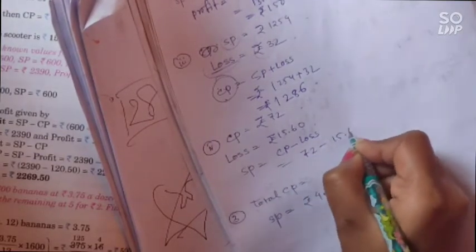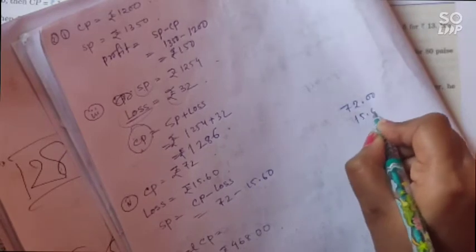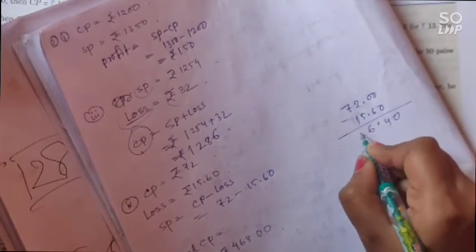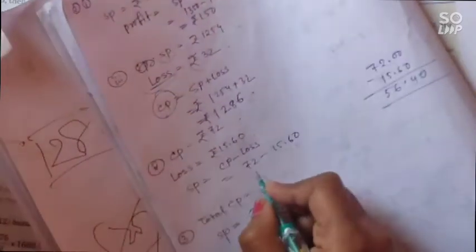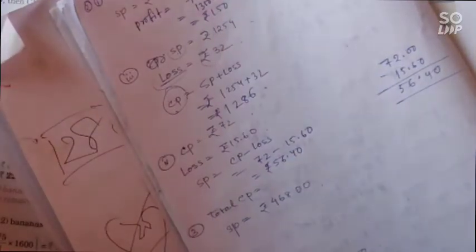72 minus 15.60. 72.00 minus 15.60. You have to subtract this. 56.40 rupees. This will be the answer.